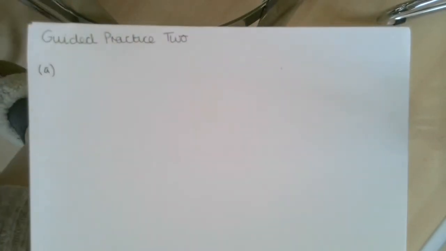The second example tells us that the probability that a randomly chosen member of a reading group is left-handed is 0.15. We're given that a random sample of 20 members of the group is taken. For part A, we're asked to suggest a suitable model for the random variable X, the number of members in the sample who are left-handed.